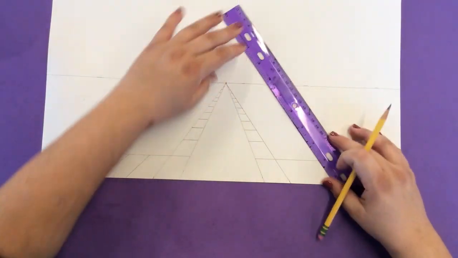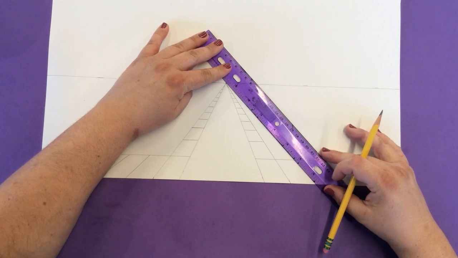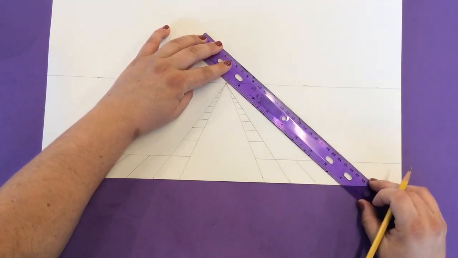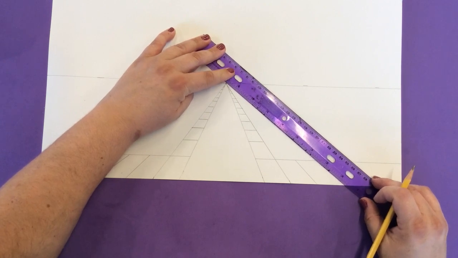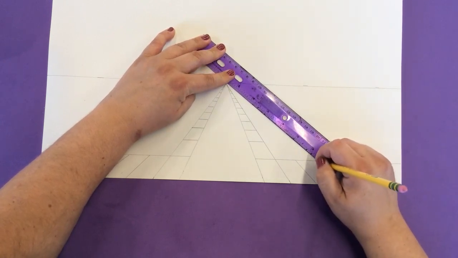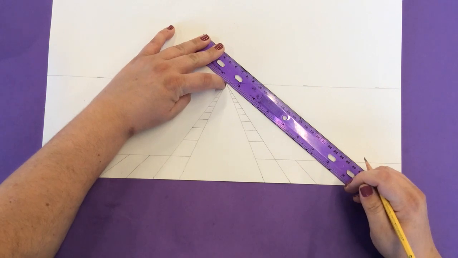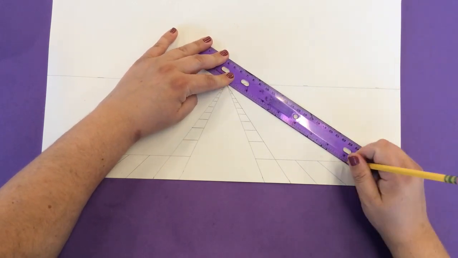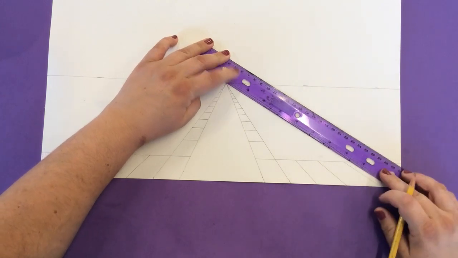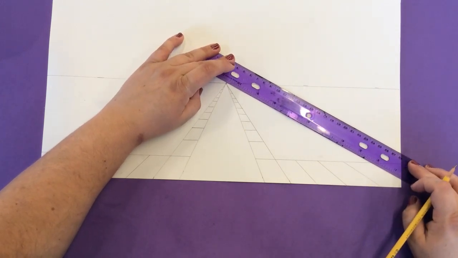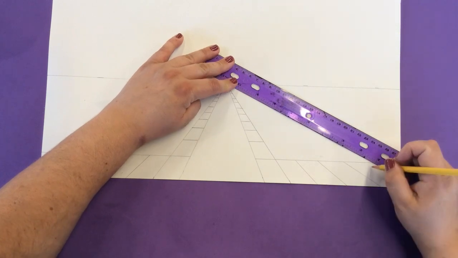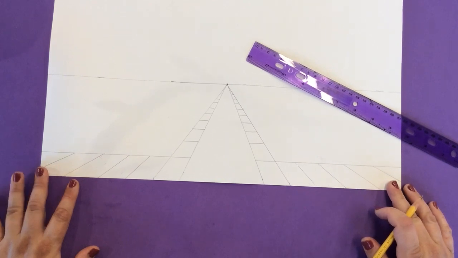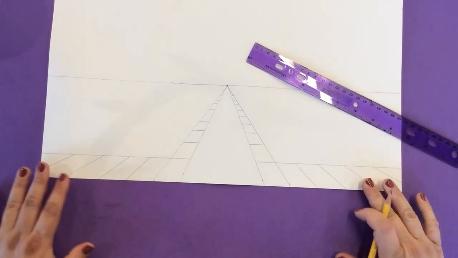Okay, same thing over here. Line your ruler up, draw that line. Make sure whenever you are using your vanishing point that your ruler is touching it. Perspective is all about rules and consistency. As long as you are following those rules of perspective and you're keeping those lines nice and straight, you will have a very successful drawing.